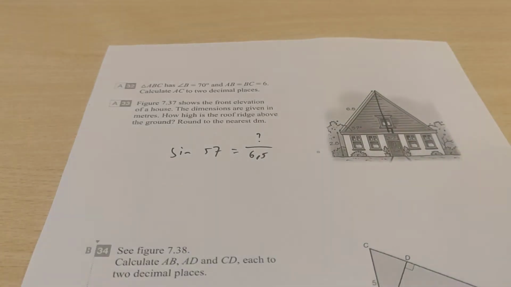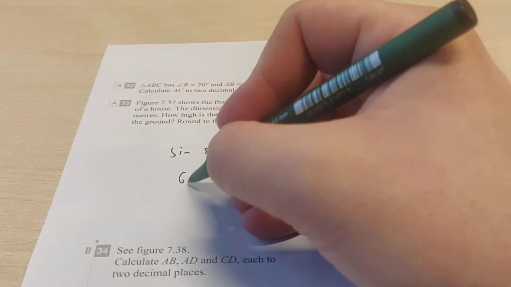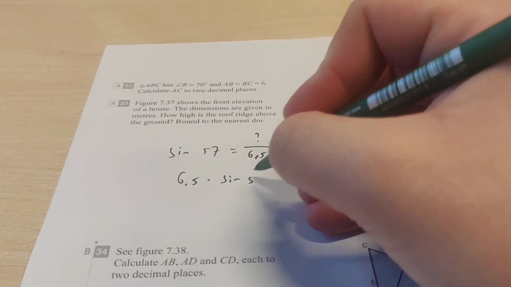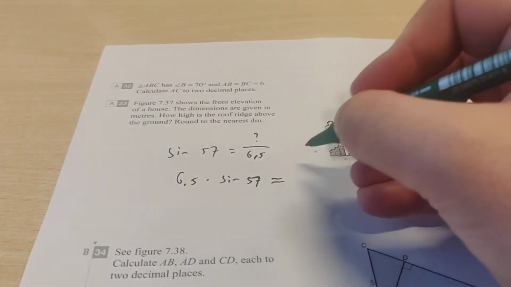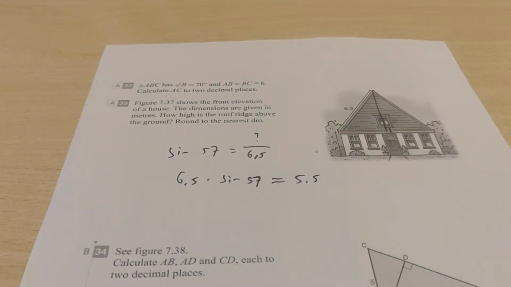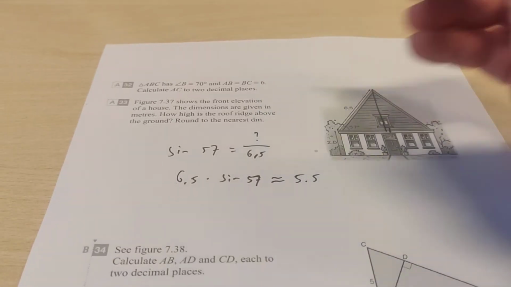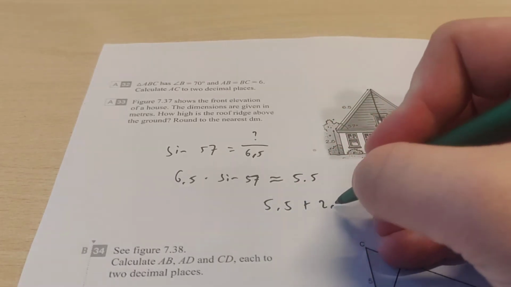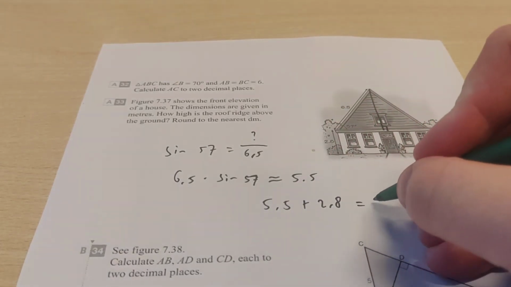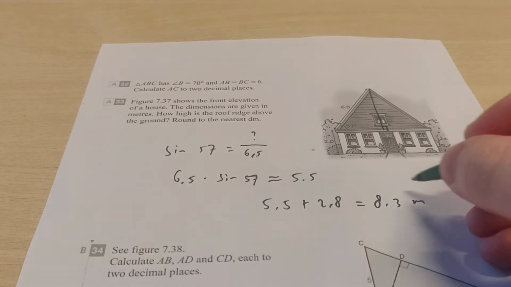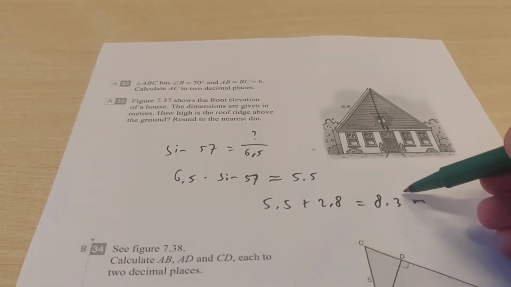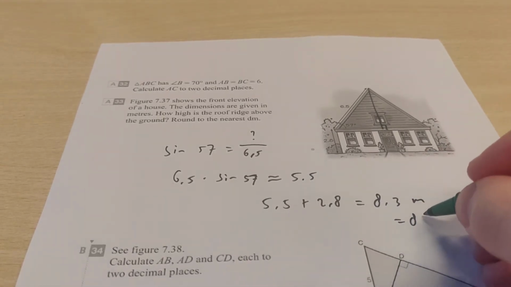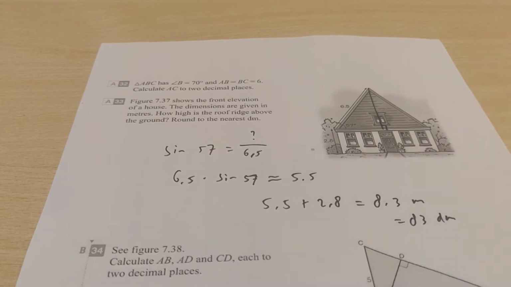So this is what we have. And if you want to calculate the question mark, in this case you have to do 6.5 times the sine of 57. The answer for that is 5.5 rounded off to 1 decimal place. We need to round it off to 1 decimal place because then we have decimeters. Then we have to do 5.5 plus 2.8, and when you add that, you get 8.3 meters, which is the answer, also rounded off to decimeters. If you want, you can say it's 83 decimeter, but this is the same.